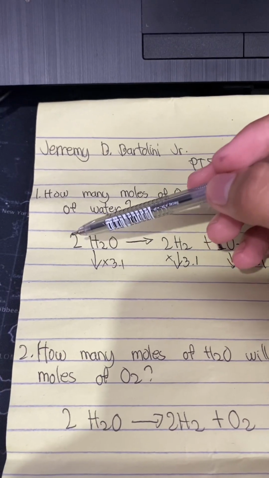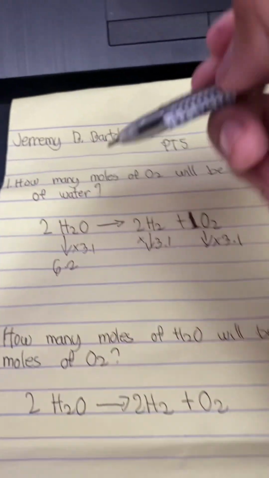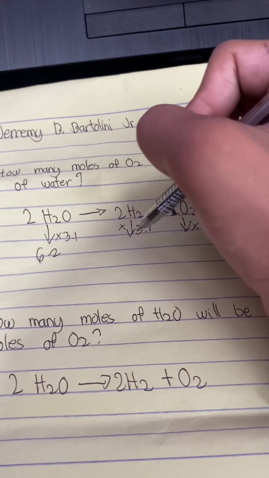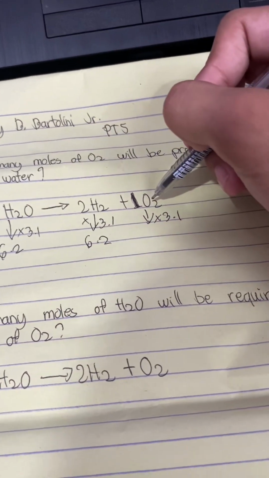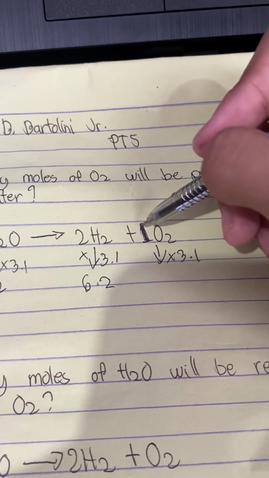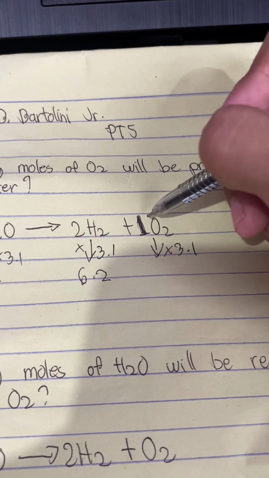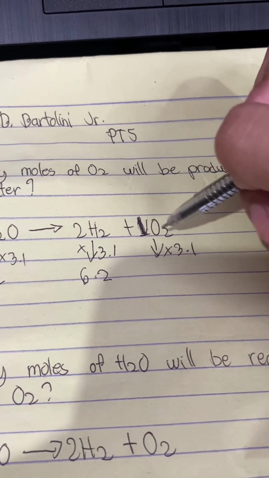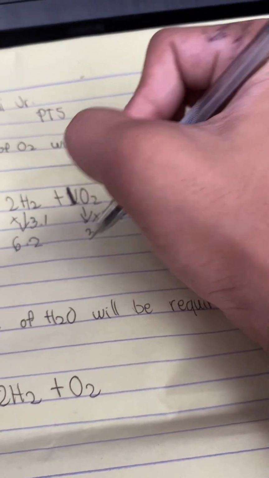This is the moles. 2 times 3.1 will be 6.2, and 2 times 3.1 will be 6.2, and 1 times 3.1. If there is no number for the moles, it automatically means 1. There is 1 there. So 1 times 3.1 will be 3.1.